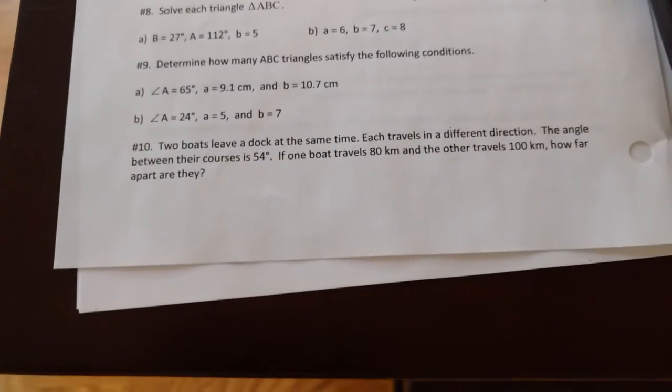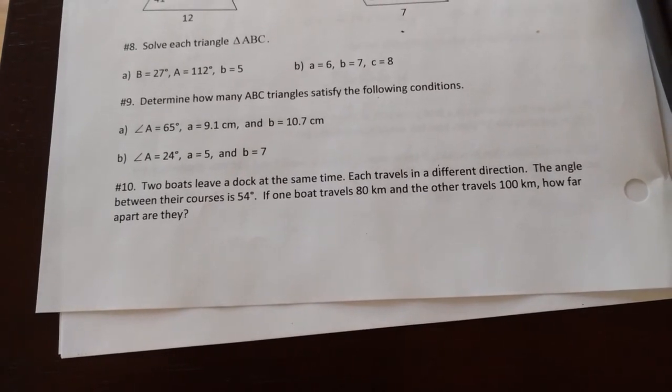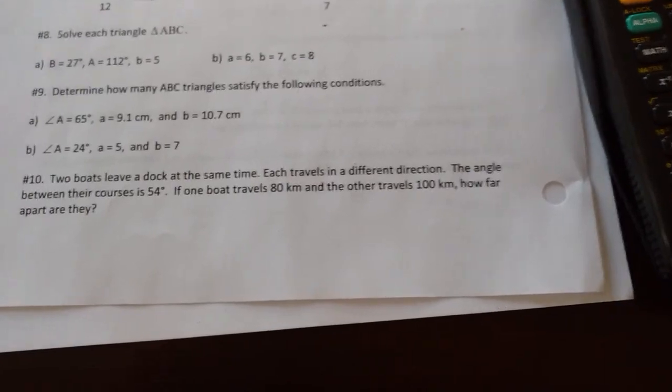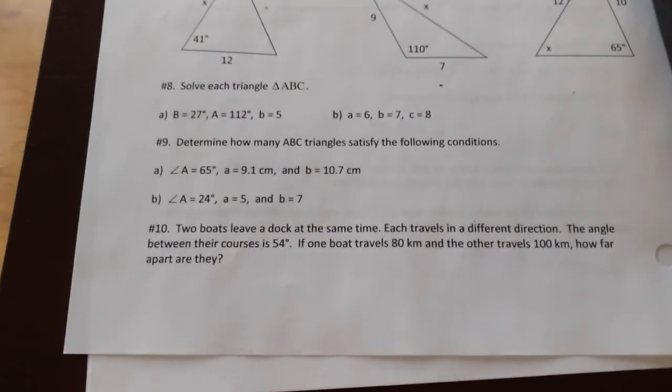I will, however, go over question number 10. Two boats leave a dock at the same time. Angle between them is 54 degrees. One boat's 80 kilometers and the other one goes 100. We're looking for how far apart they are. A picture speaks 1,000 words here. Always draw a picture on these ones.